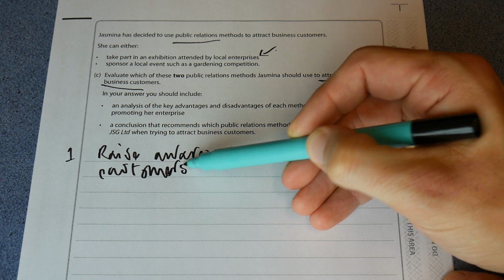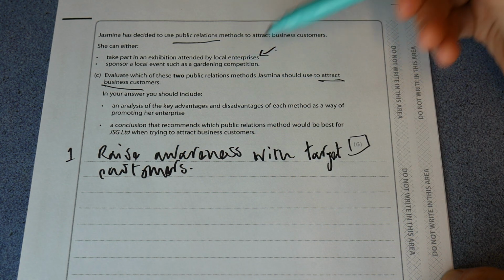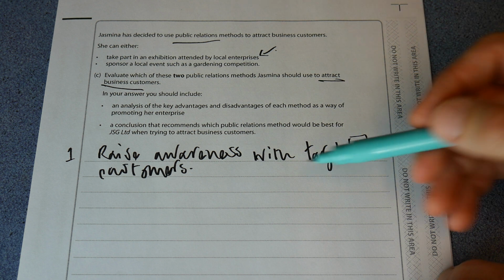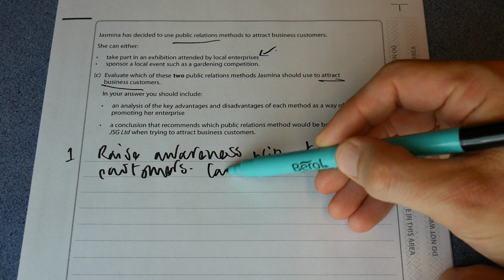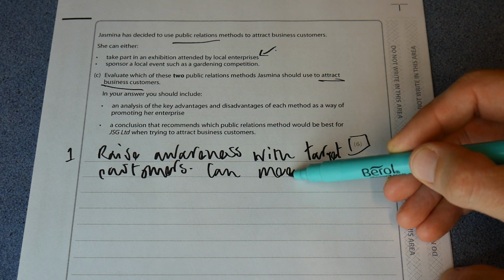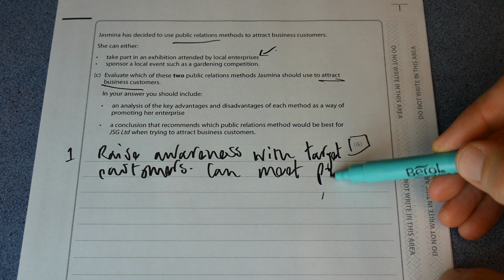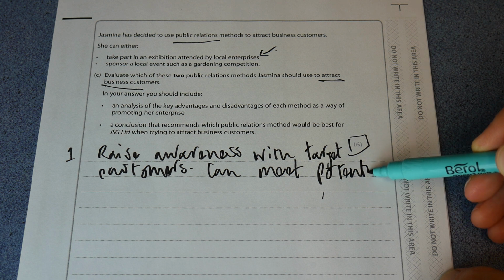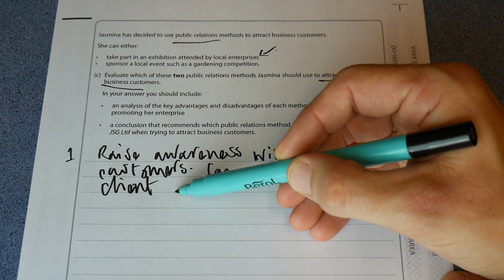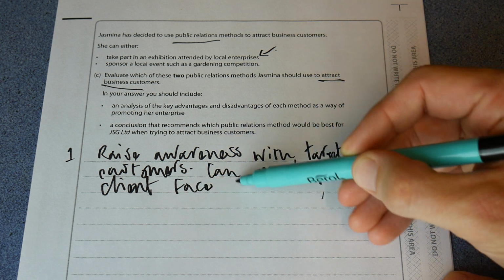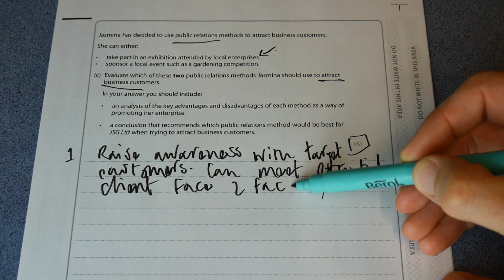That's a really important point, because that's attended by local enterprises. It also means that she can meet potential clients face to face. So again, that's jolly good.